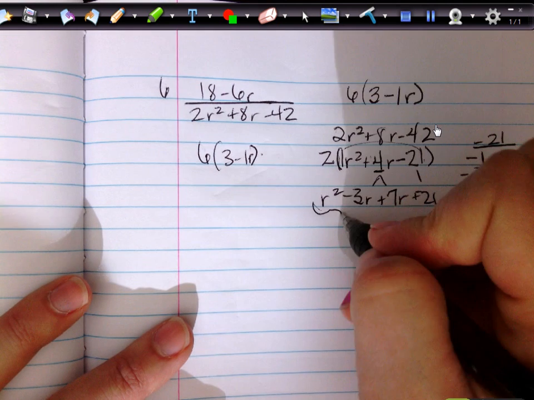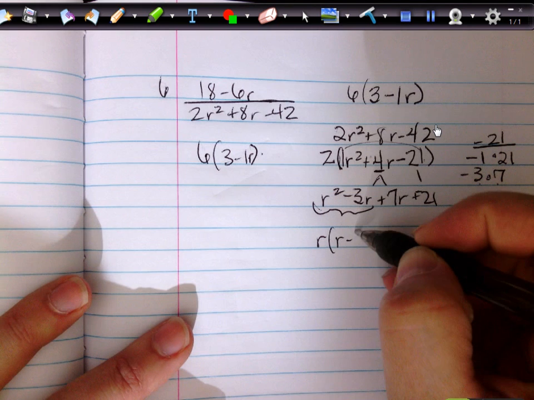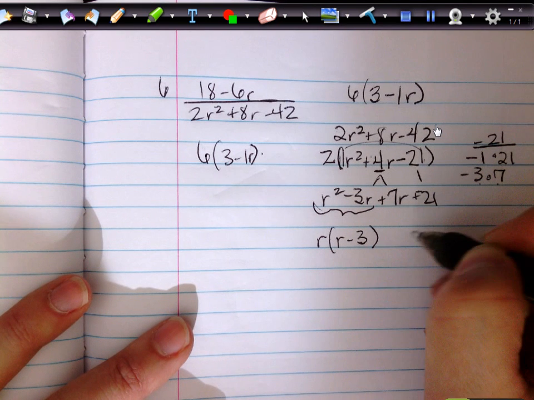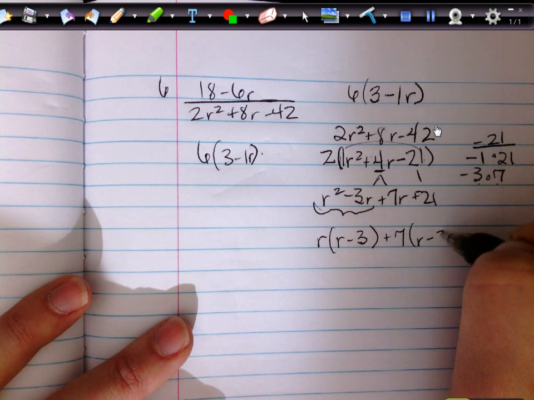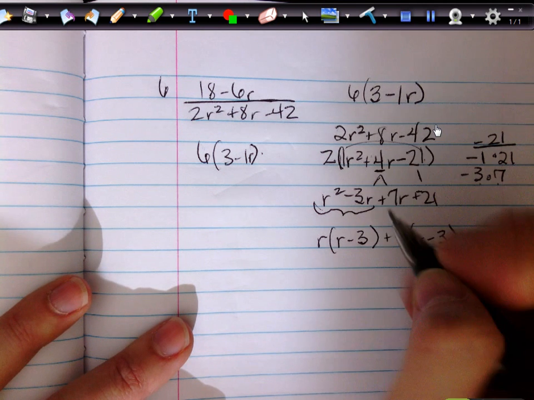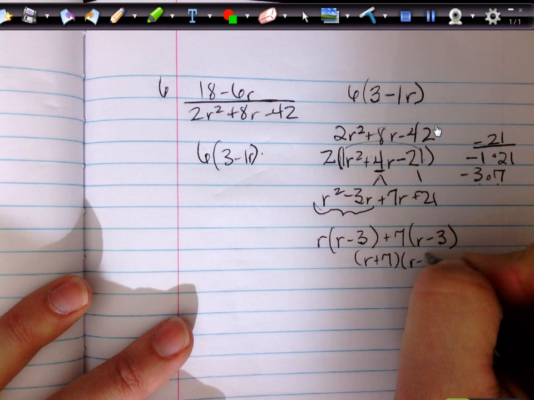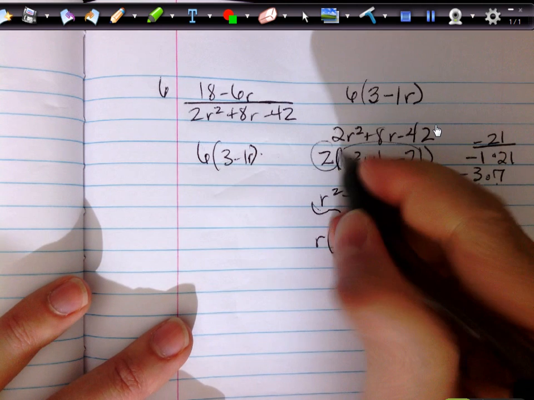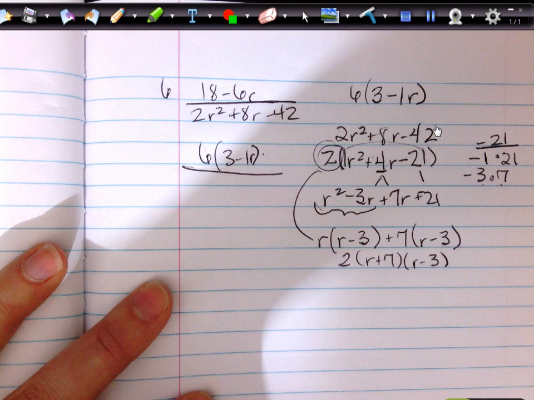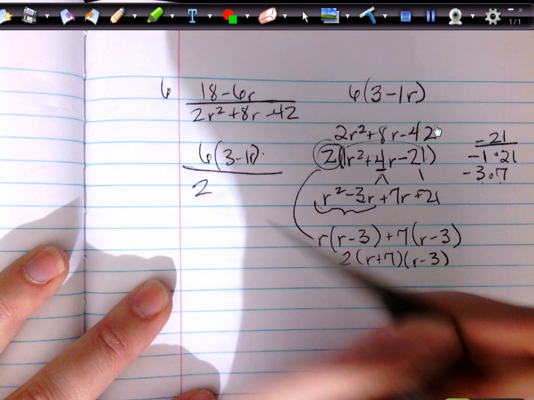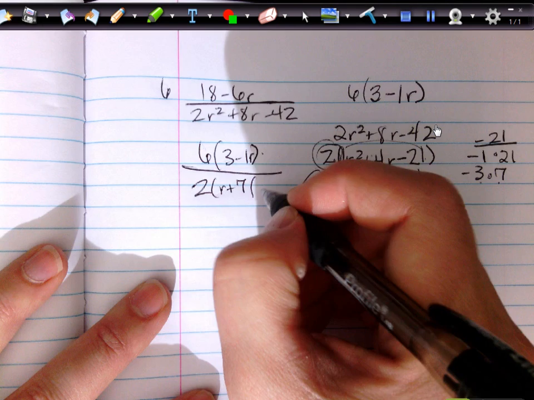Now I'm going to look at my groups. I'm going to factor out an r here, which is going to leave me with r minus 3. I'm going to factor out a 7 here, which is going to leave me with r minus 3. So in my parentheses, I'm going to have r plus 7, r minus 3, and then I can't forget my GCF that I pulled out goes back in the front. So that's going to be my denominator. It's going to be 2, r plus 7, r minus 3.